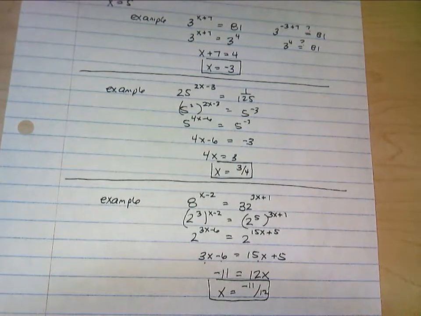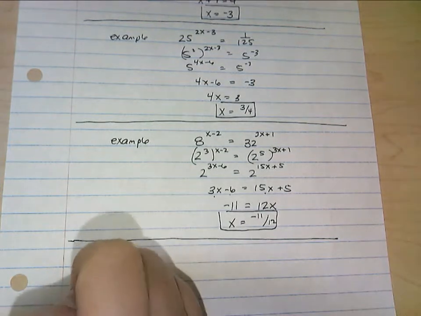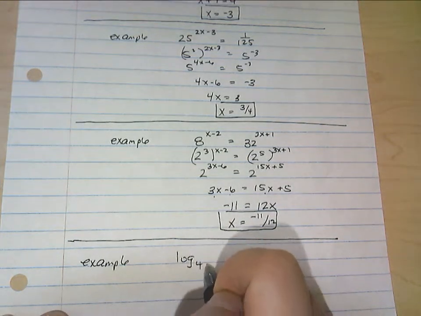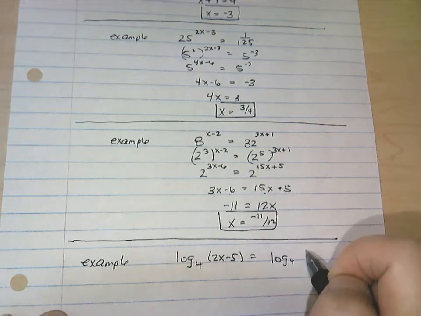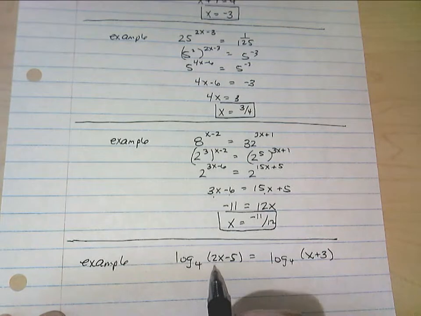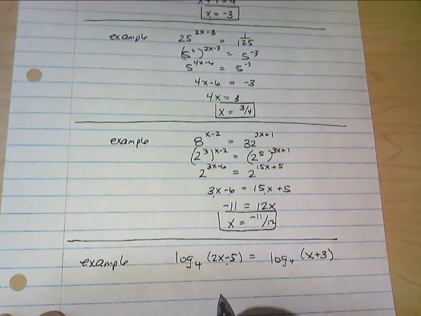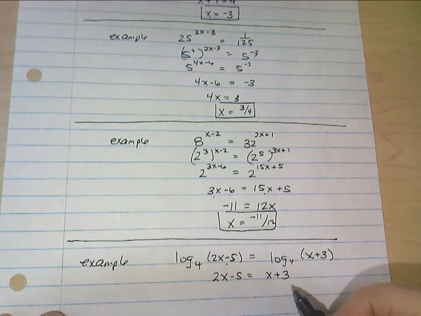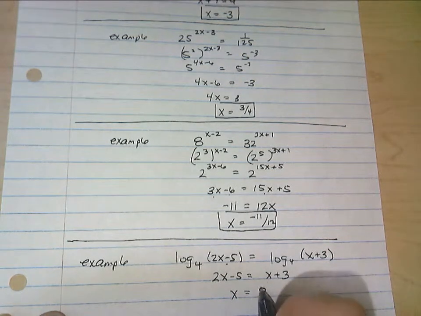This also works with logarithmic equations. For example, if I had log base 4 of 2x minus 5 is equal to log base 4 of x plus 3. If this log has the same base, this log has the same base, these values 2x minus 5 must equal x plus 3. So I would set 2x minus 5 equal to x plus 3. Solve that for x. So I subtract x from this side, and this side gives me x. Add 5 from this side to that side, and I get 8.